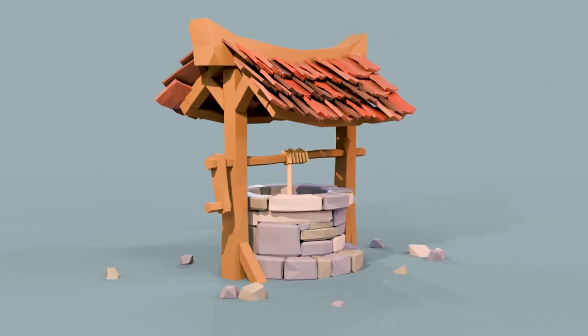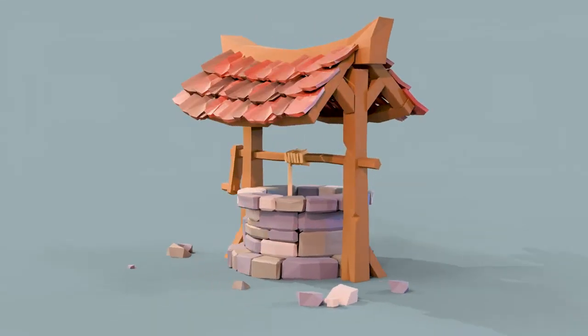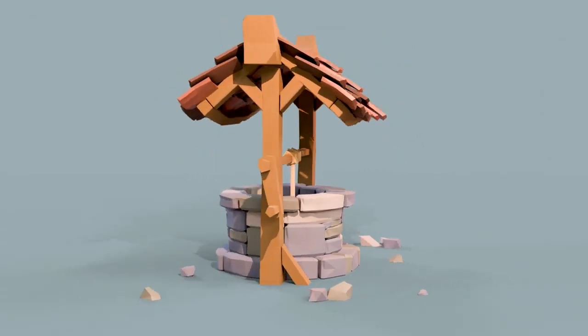In this video series, we'll be making this low poly well, and you'll be learning a whole range of modeling techniques along the way. This series is suitable for beginners, but not complete beginners.